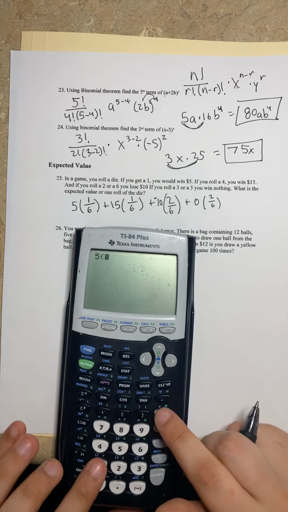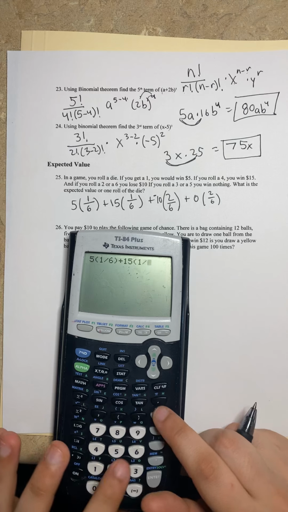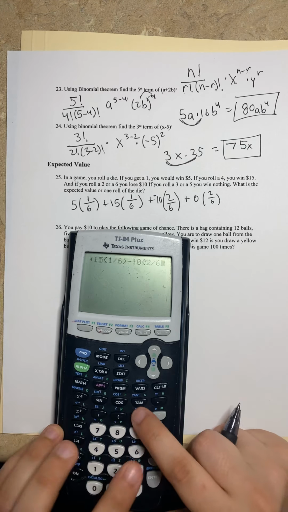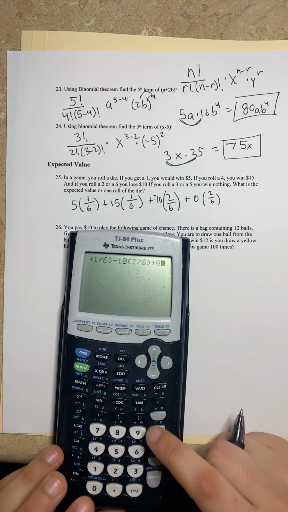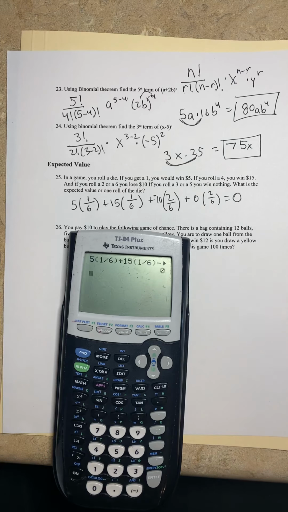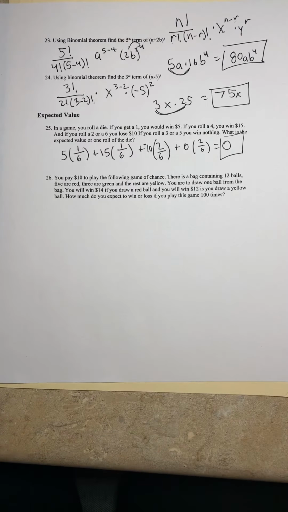So let's do that. 5 times 1/6, plus 15 times 1/6, minus 10 times 2/6, plus 0 times 2/6, which gives me 0, which means that this is a fair game. So it's possible that you could do anything from 0 to gain money to lose money, because remember we said if you hit 0, the game is evenly fair all ways. All right? But you are most likely to just come out even in playing the game.